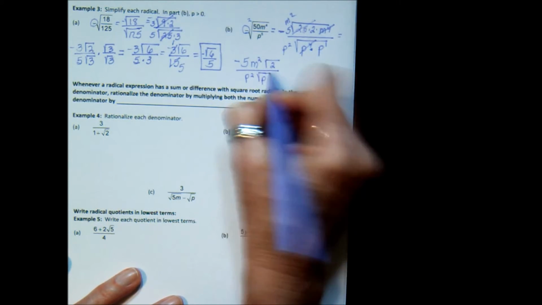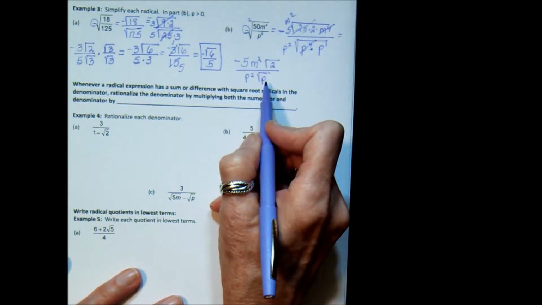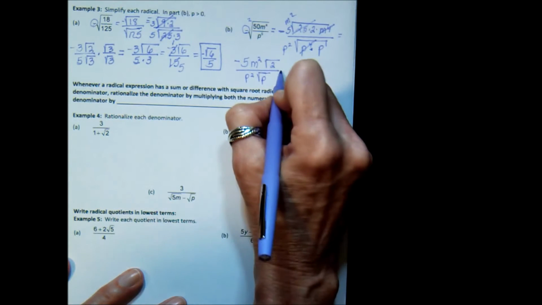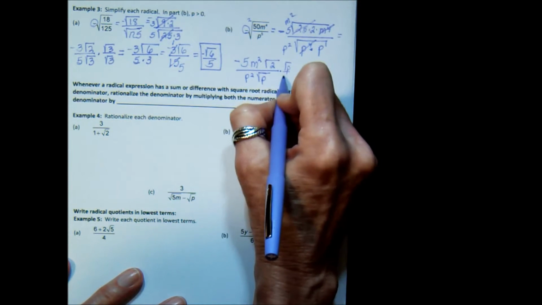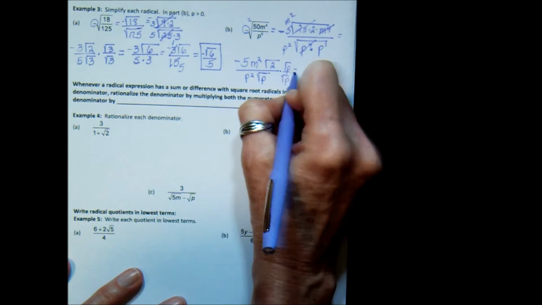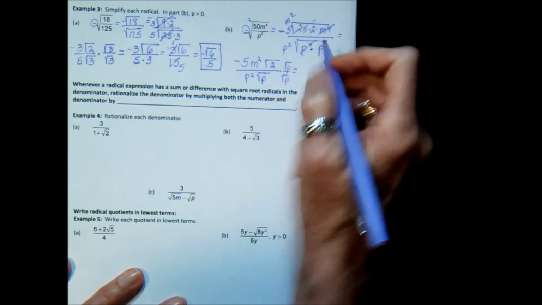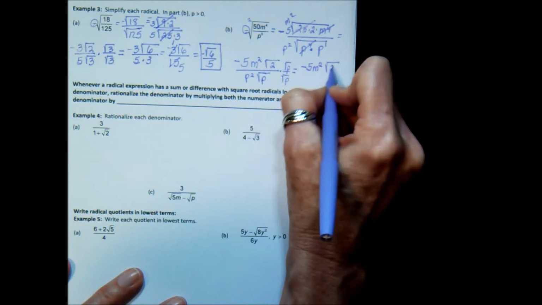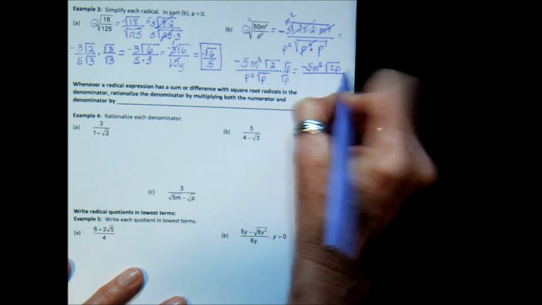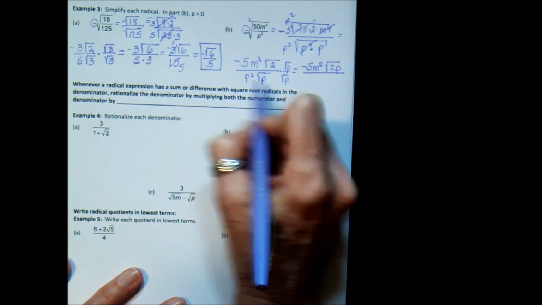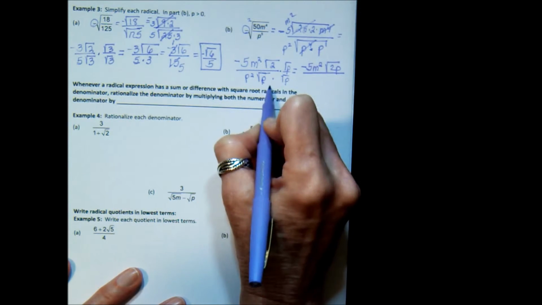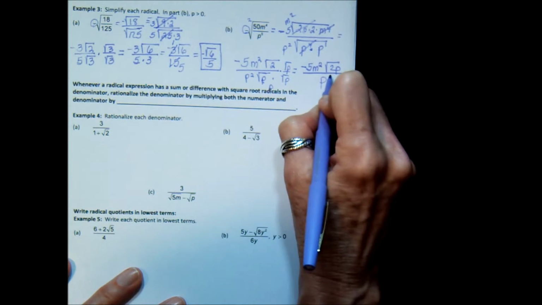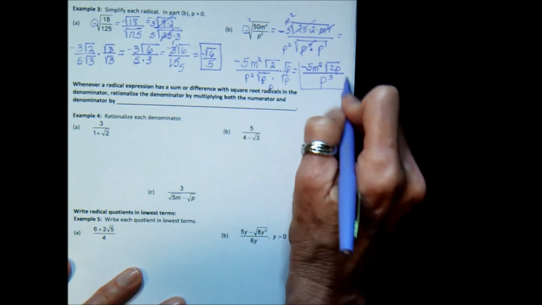Now, you might think you're finished, but we're not because we have a radical in the denominator as part of a monomial. So I'm going to multiply by square root of P over square root of P. In my numerator, I'm going to have negative 5m squared square roots of 2p over, now let's look at what we have here. We have a p squared. When I multiply these two, that's going to give me another p. So p squared times p is p cubed. That was a fairly difficult problem.